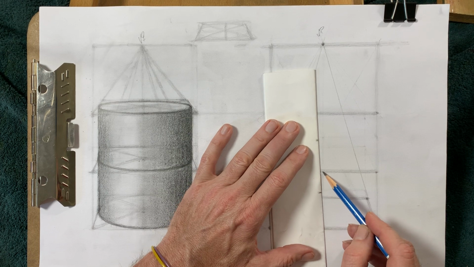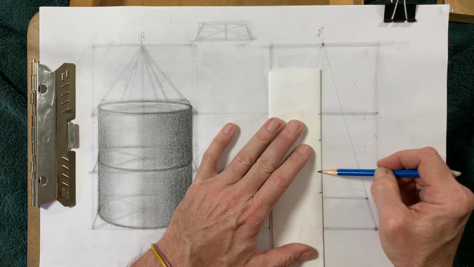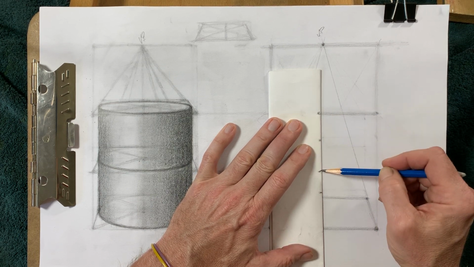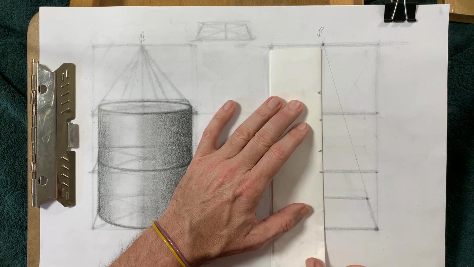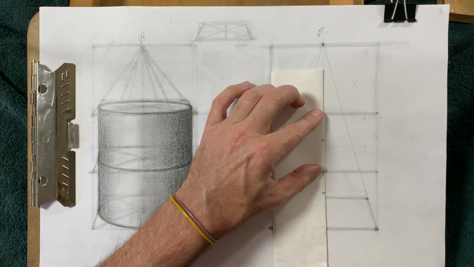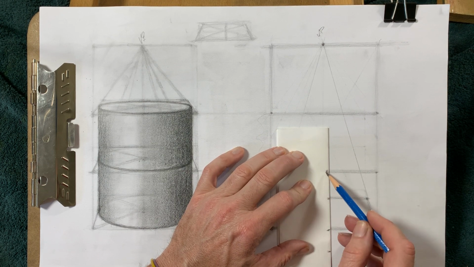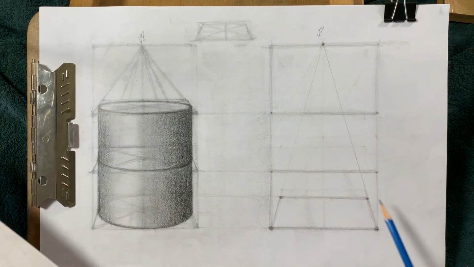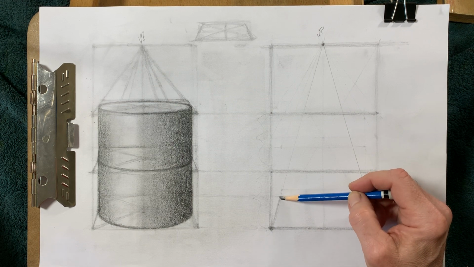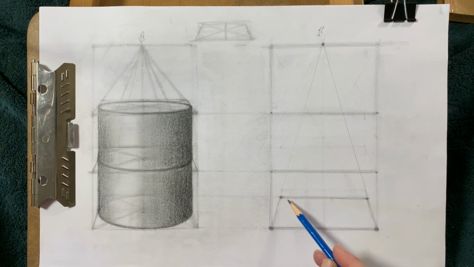Another way of using this tool that I have right here, this unmarked straight edge, is to help get accurate measurements on the drawing. So if I want to make sure that the distance from here to here is the same as here to here, that looks pretty good. Well, that was sort of a coinky-dink. Anyways, so I know that all the back edges of these shelves are going to be this distance, and all the front edges are going to be this.